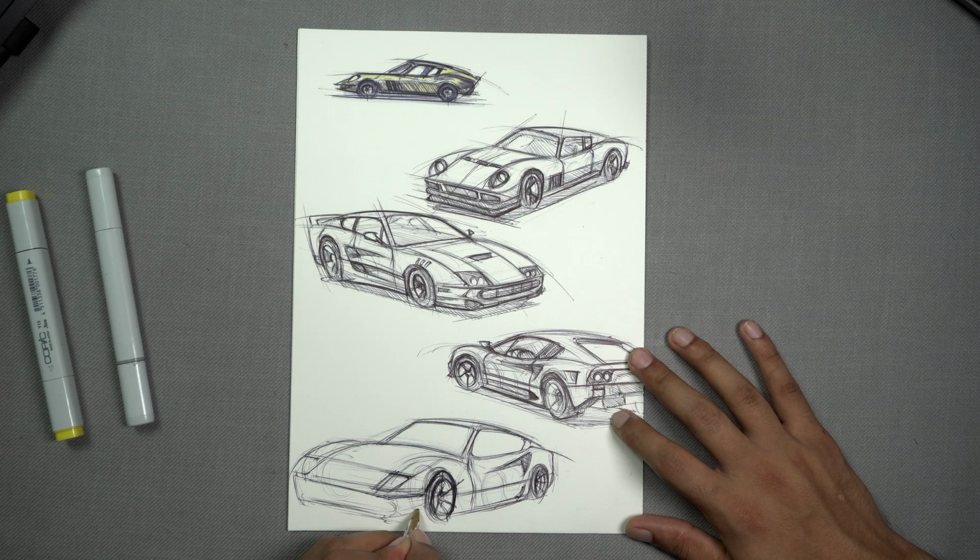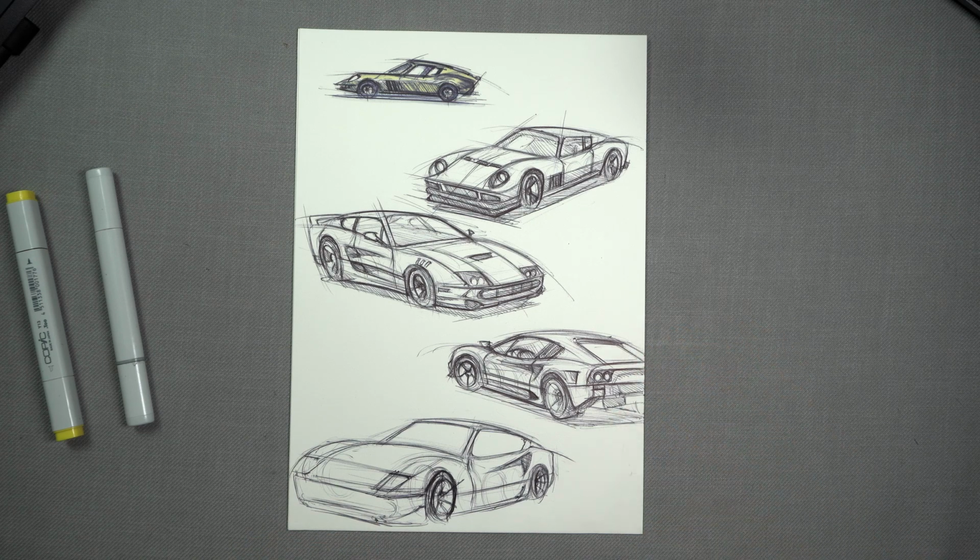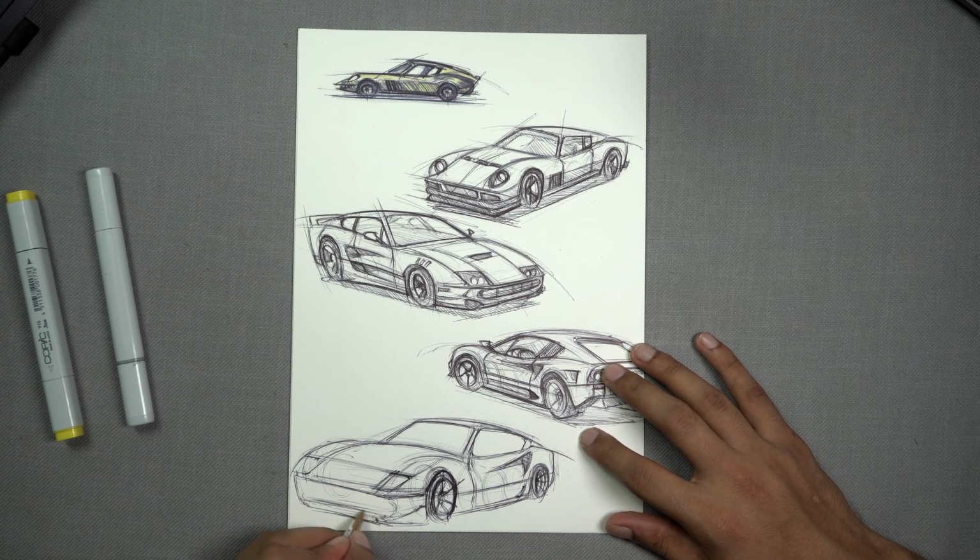Maybe you can draw a specific part. I'm here drawing different perspectives of cars, but you could try a specific part like the headlight. Zoom in and understand how the lines flow with the headlight, and then go on with the windshield, then the doors, based on your understanding.